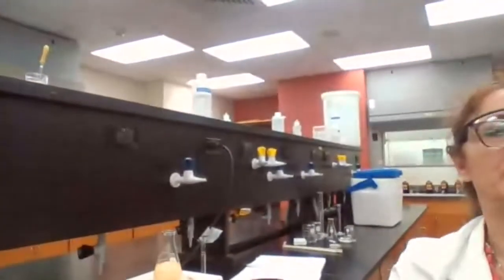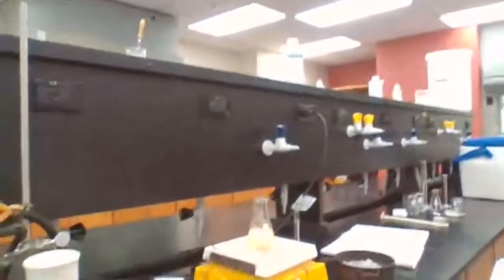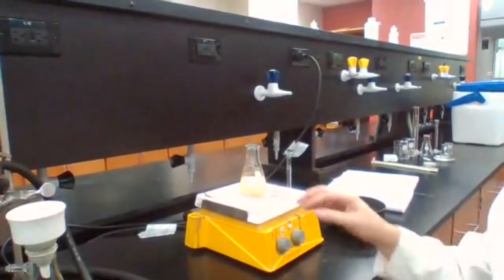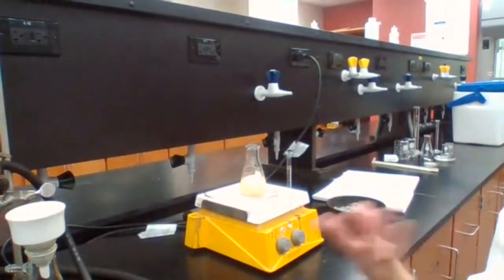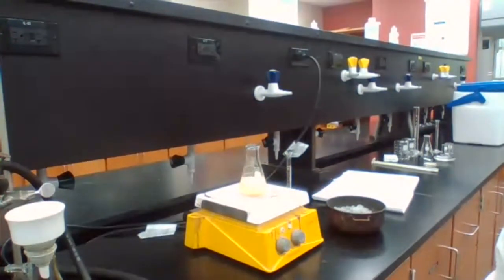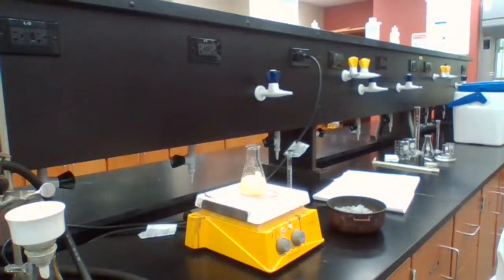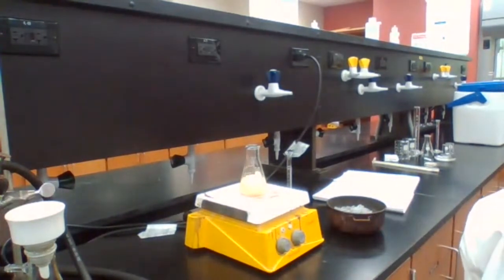Okay, the next screenshot of the setup. So now you could see the precipitate. It's a cloudy formation. We are going to use vacuum filtration also, but you can take this as the next screenshot.